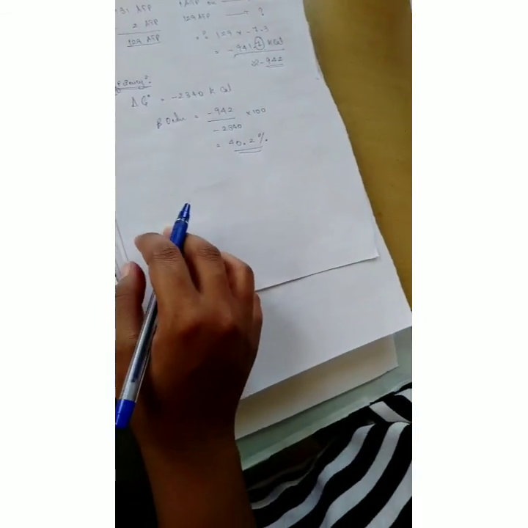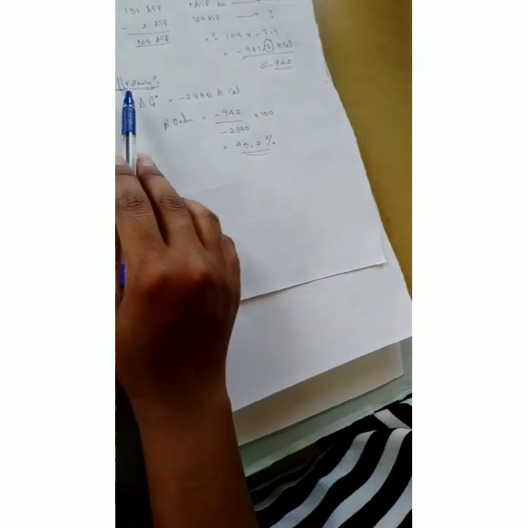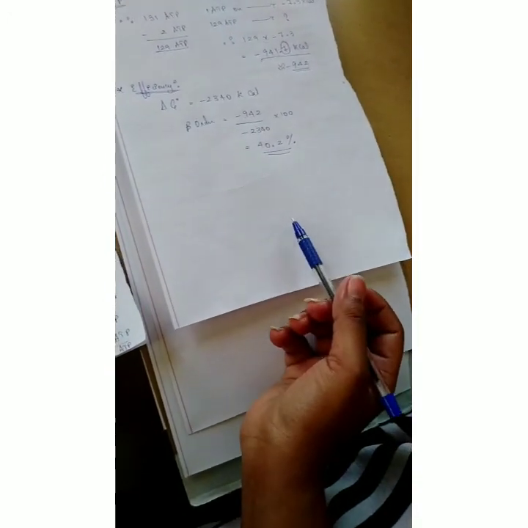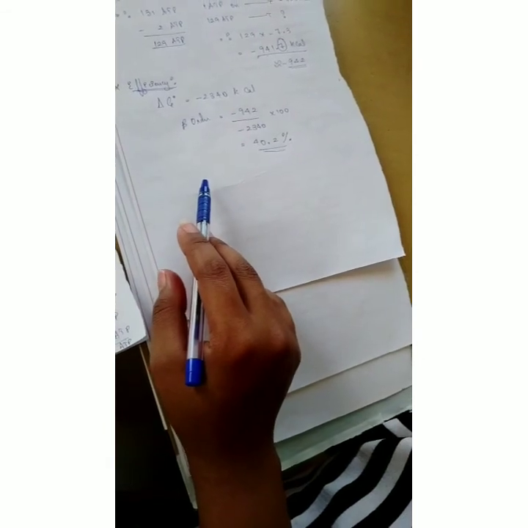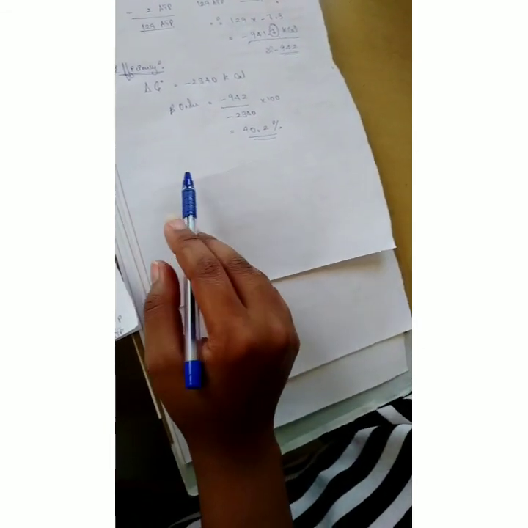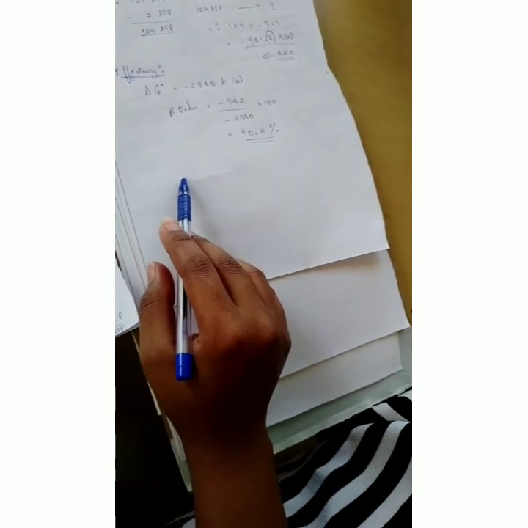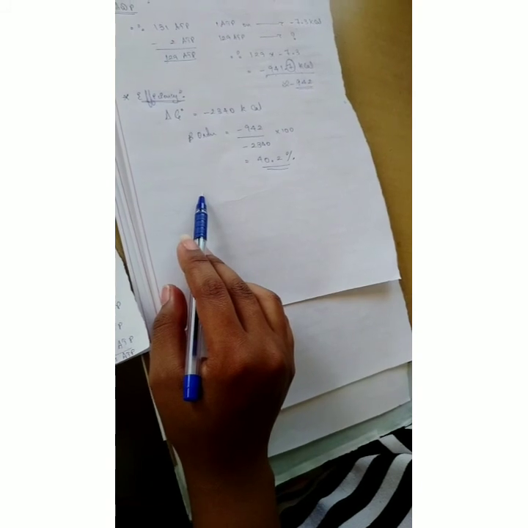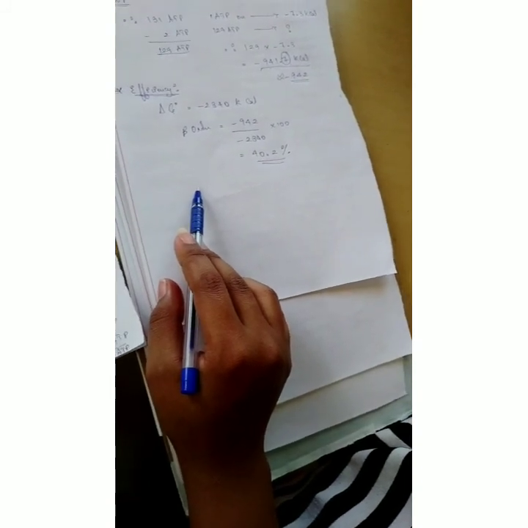This completes the activation of beta oxidation of fatty acids and efficiency. So today in this class you have learned the transport of fatty acid to mitochondria by palmitic acid, then the energetics of beta oxidation by palmitic acid, and the efficiency of beta oxidation by palmitic acid.